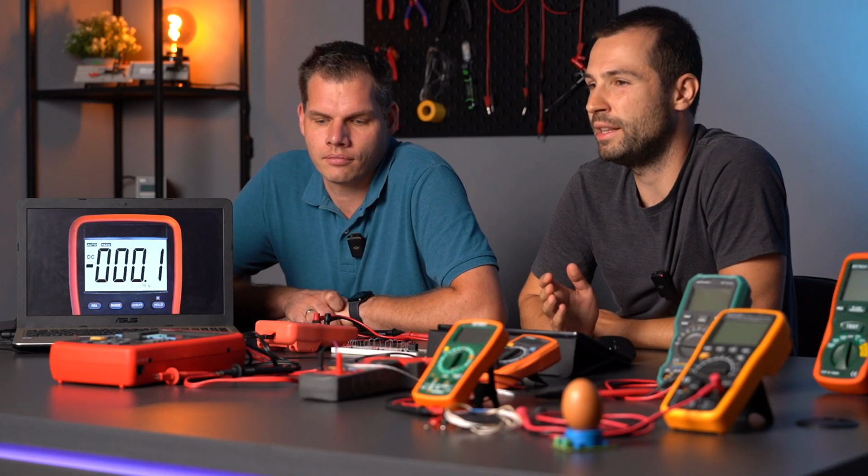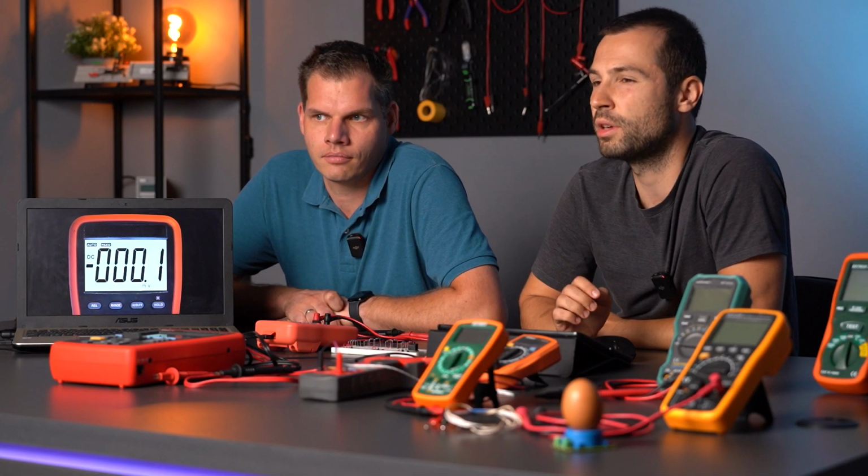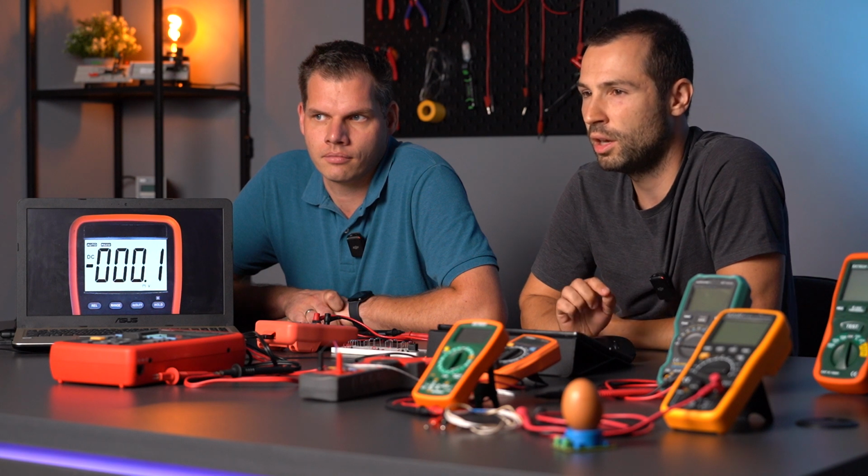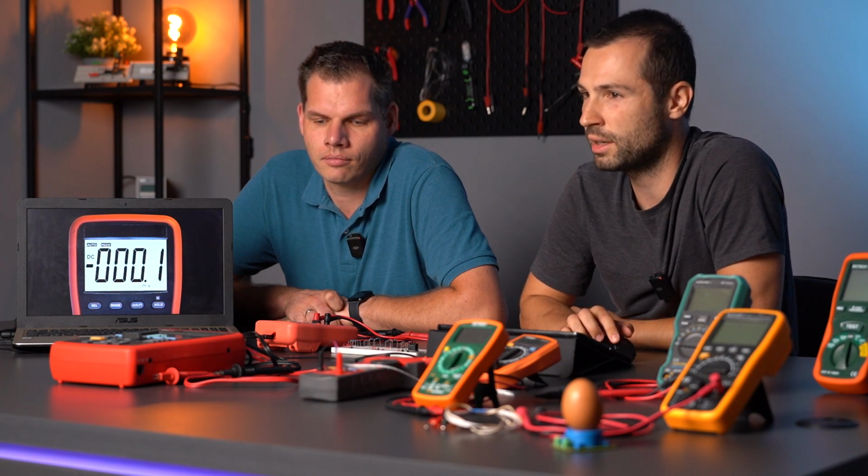When we talk about multimeters, we often hear how many digits the device has. Can you tell us a few words about this? One of the characteristics of a multimeter is the number of digits it can display. For example, if we say that the multimeter has 4 digits, this means that it can display values from 0 to 9 in the 4 smallest decimal places, i.e. from 0 to 9999.